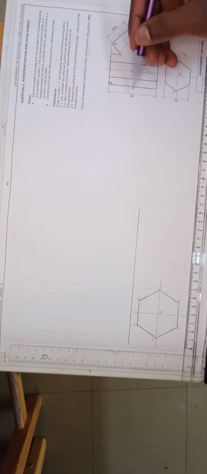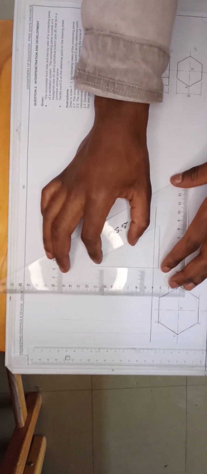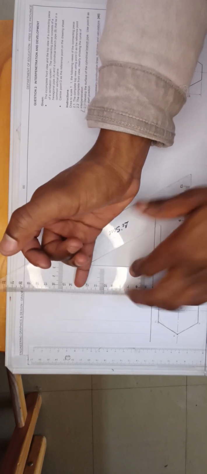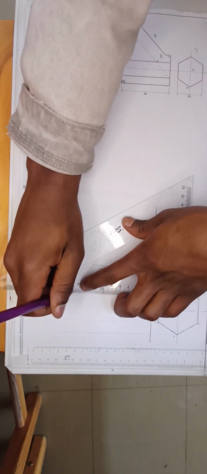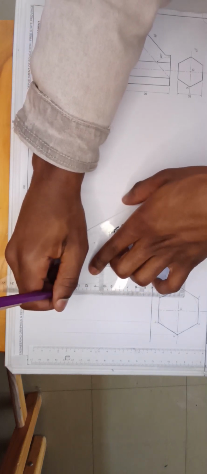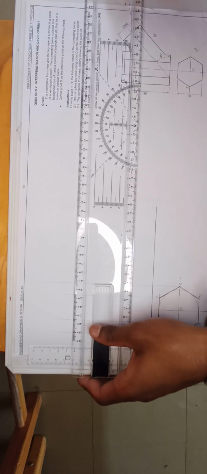Using the height we are given, which is 96 from the XY line, you can measure using your ruler there. 96, right? 0, 1, 2, 3, 4, 5, 6, 7, 8, 9, this is 95, 96. 96 is here, and this will be your height.